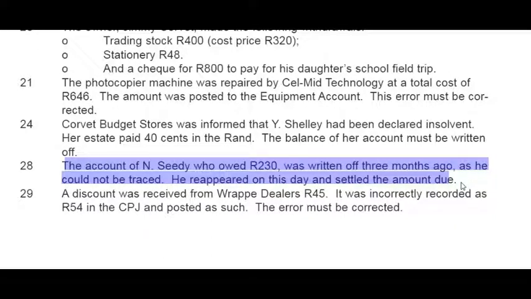What happened is NCD owed us 230 Rand. And this debt was actually written off 3 months ago. So we wrote the 230 Rand off as an expense. We completely took him out of debtors control. And we debited bad debts. Now magically he reappears and he settles the amount due.